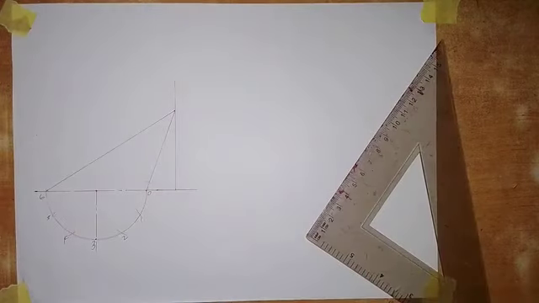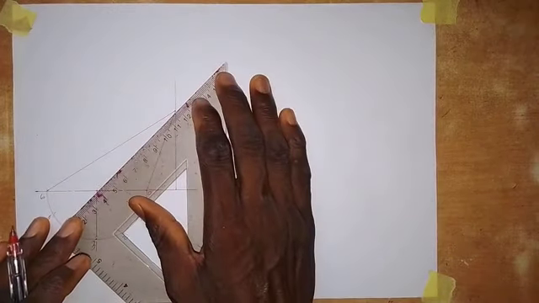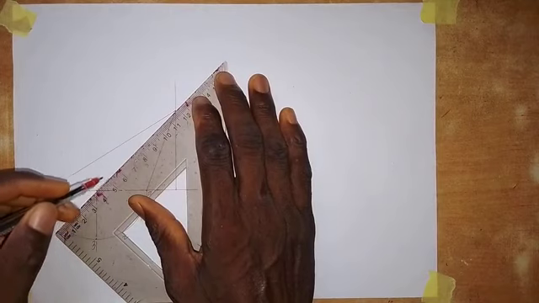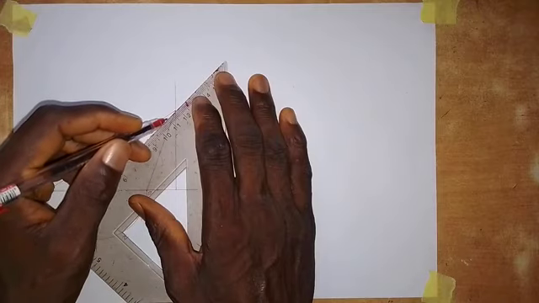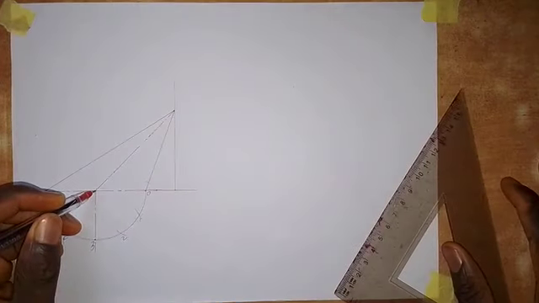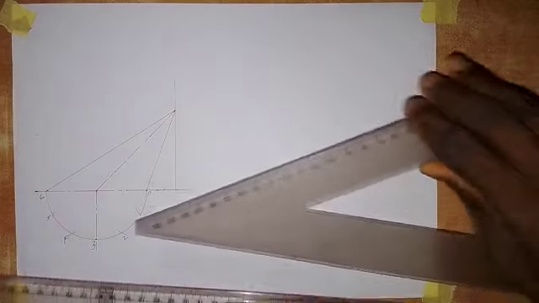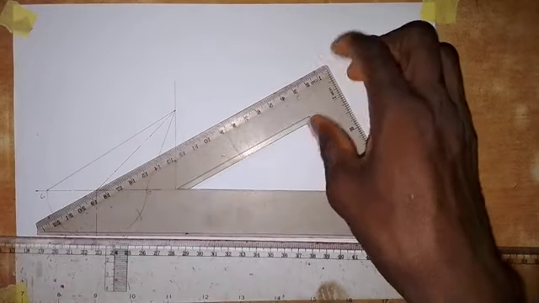Alright, the next thing we need to do is draw that particular line that is inclined at an angle of 30 degrees to the horizontal, and before that I need to draw the center line of the oblique cone. So like this. Because the line that is inclined at an angle of 30 degrees starts from this point, I just need to take my 30-degree set square and put it at this point here.